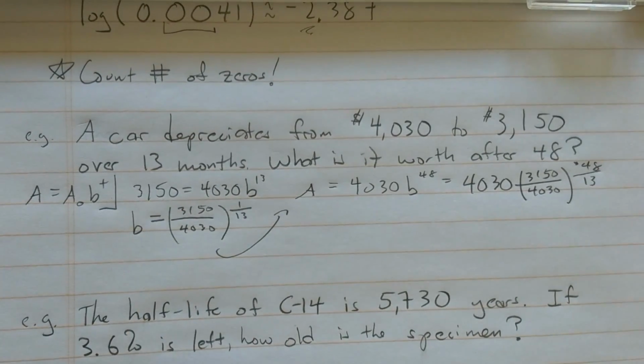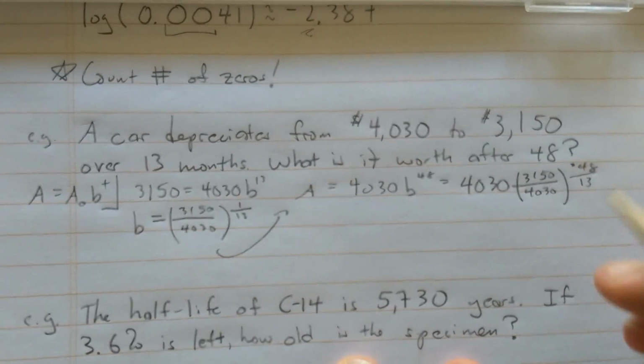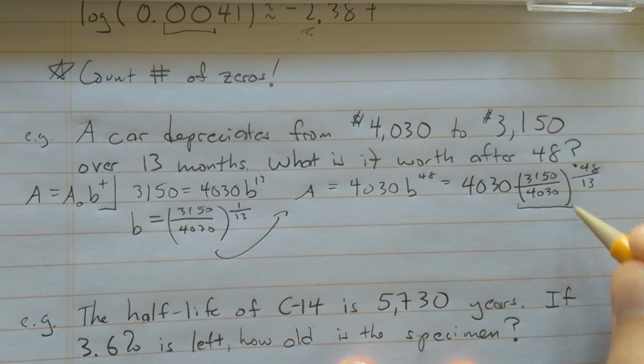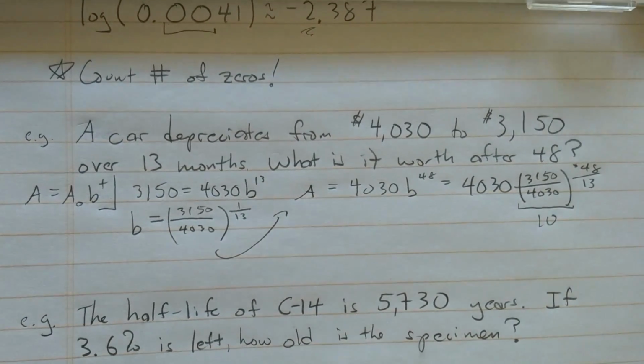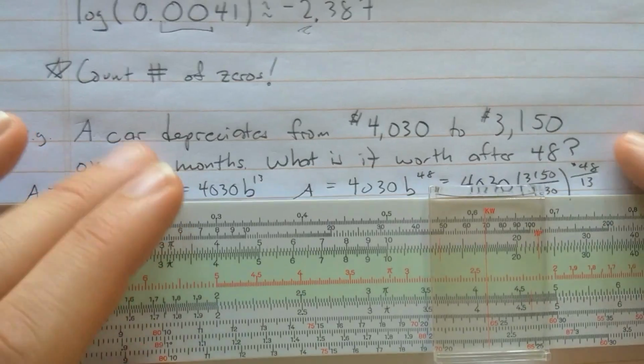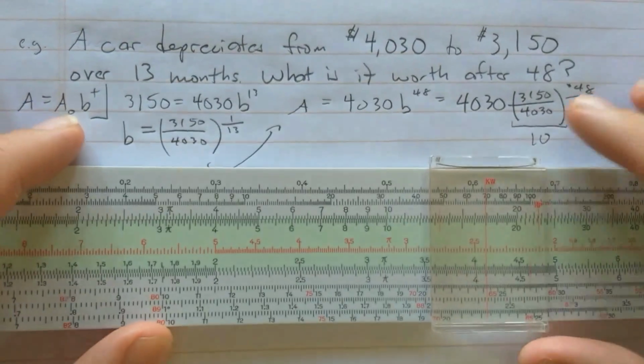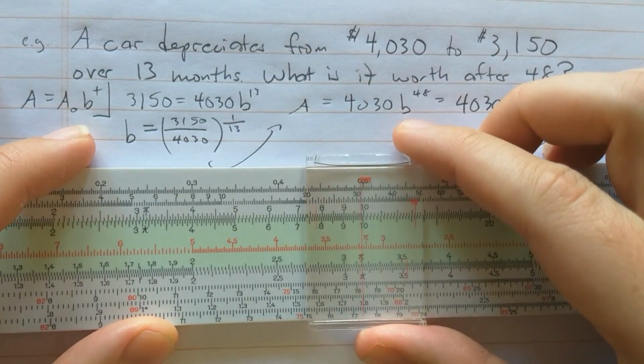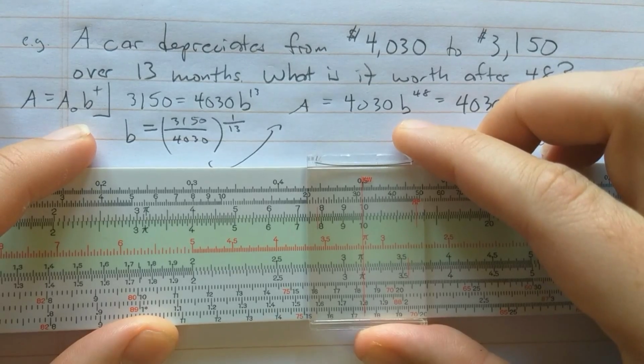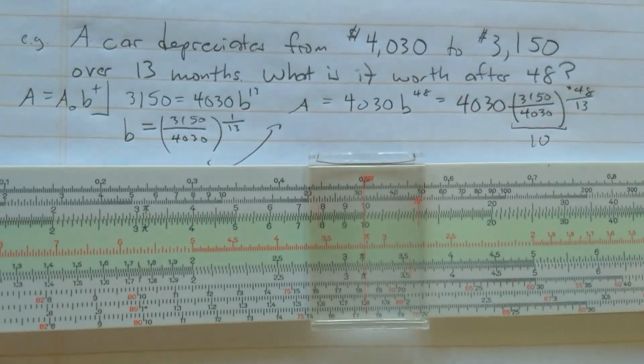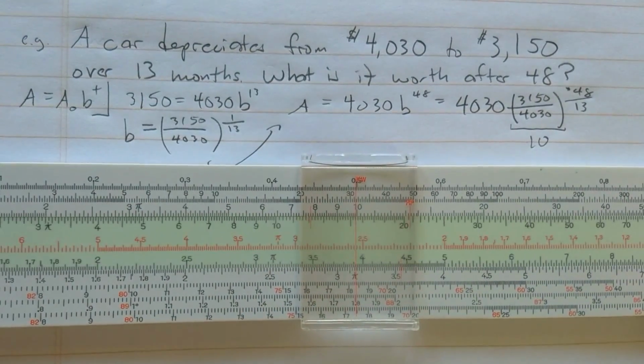Okay, let's see how we would compute that. What I'll do is do this in the standard way by converting this to 10 to the something using the slide rule. So let's compute the 3150. So here's 315 on the D scale. Going to divide by 4030. So let's align that.